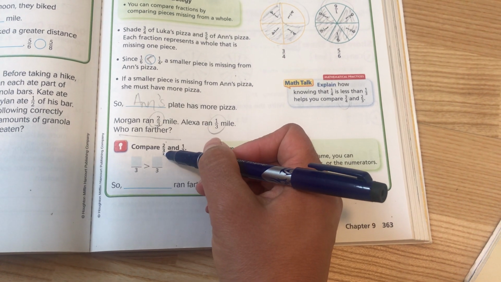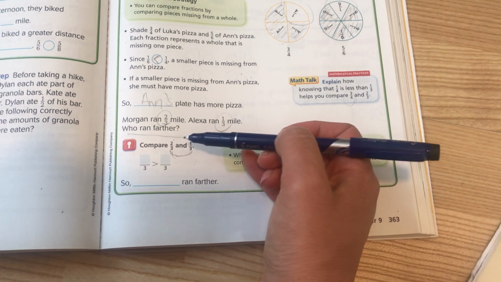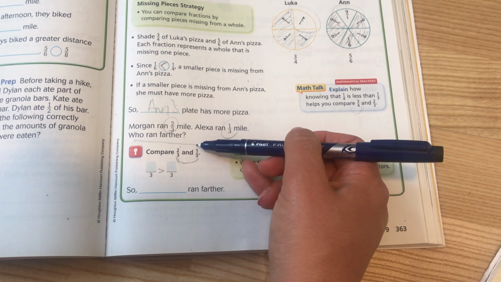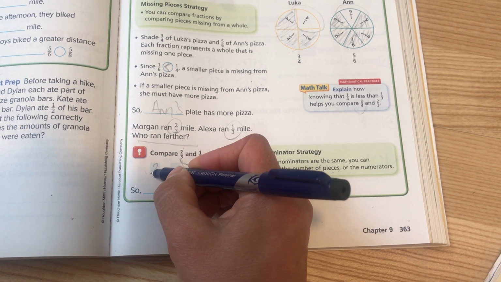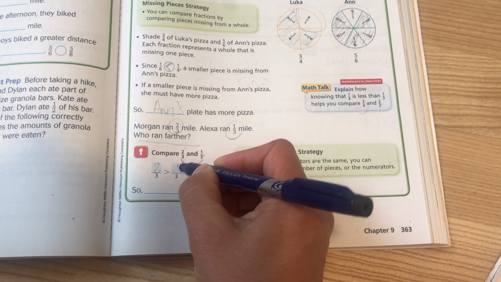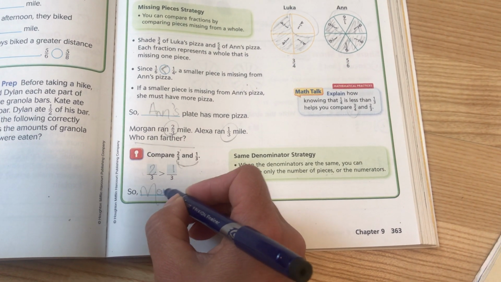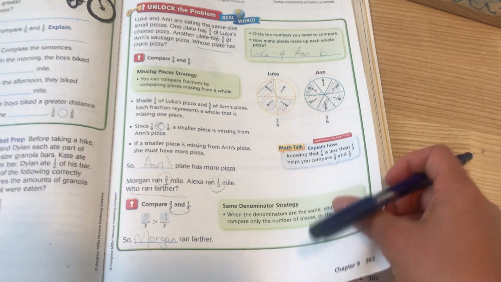So if the mile is both divided into 3, then I can just look at, well, who ran more of these pieces? 2 is bigger than 1, so 2/3 is greater than 1/3. Okay, so Morgan ran further. Okay, and then we're just going to review the same numerator strategy as well.